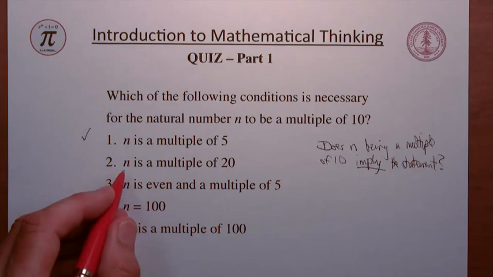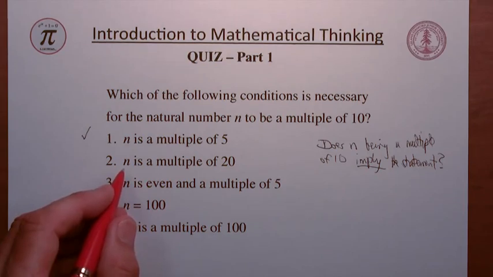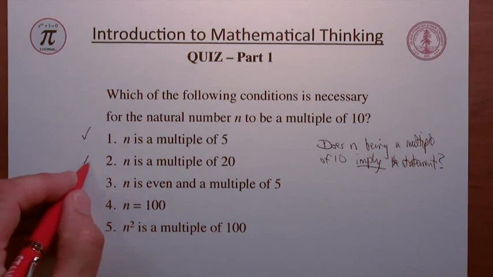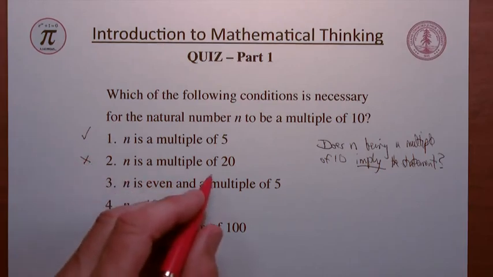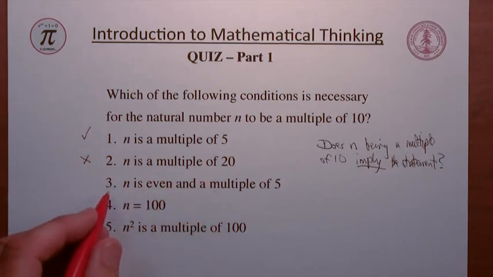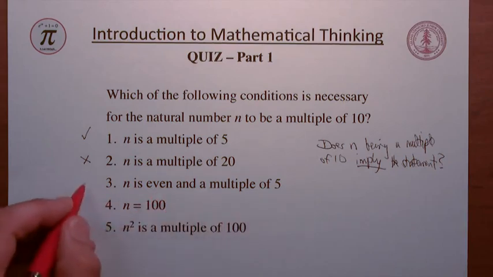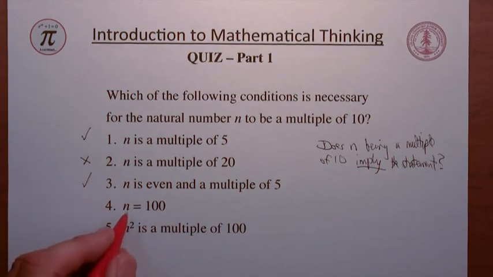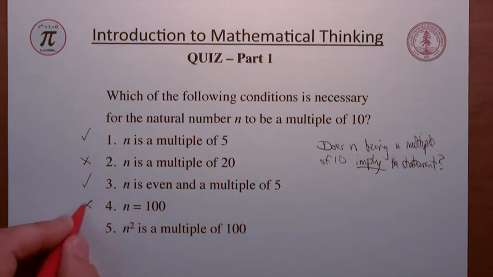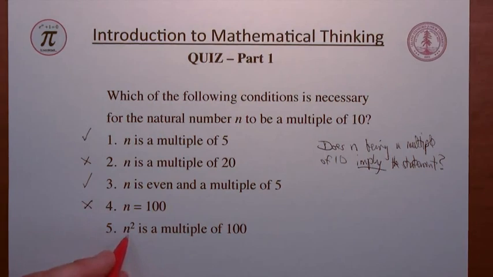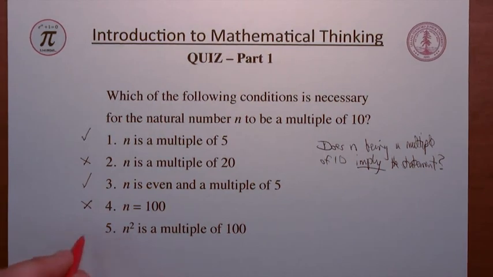Does n being a multiple of 10 imply that it's a multiple of 20? No. I mean, 10 is itself a multiple of 10, but 10 is certainly not a multiple of 20. Does n being a multiple of 10 imply that n is even and that it's a multiple of 5? Yes. Does n being a multiple of 10 imply that it's a multiple of 100? No. Does n being a multiple of 10 imply that n squared is a multiple of 100? Yes.